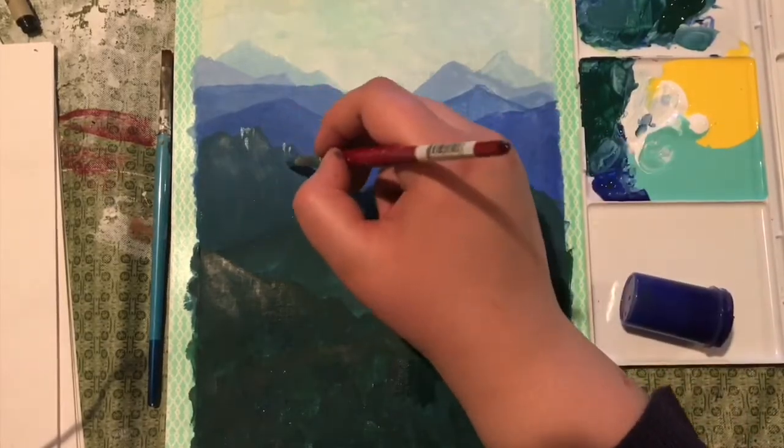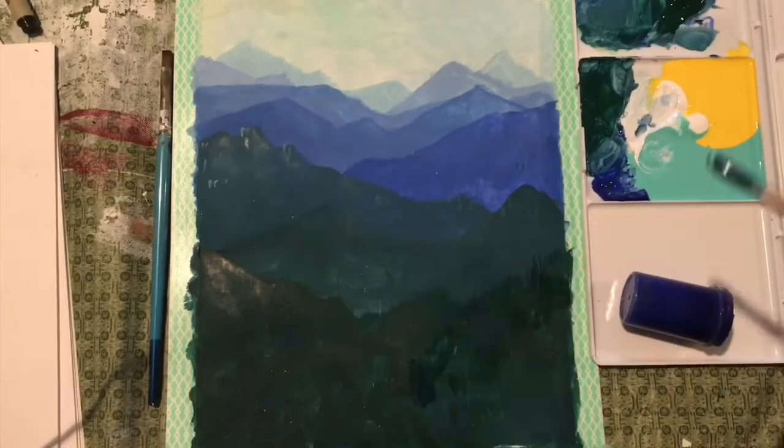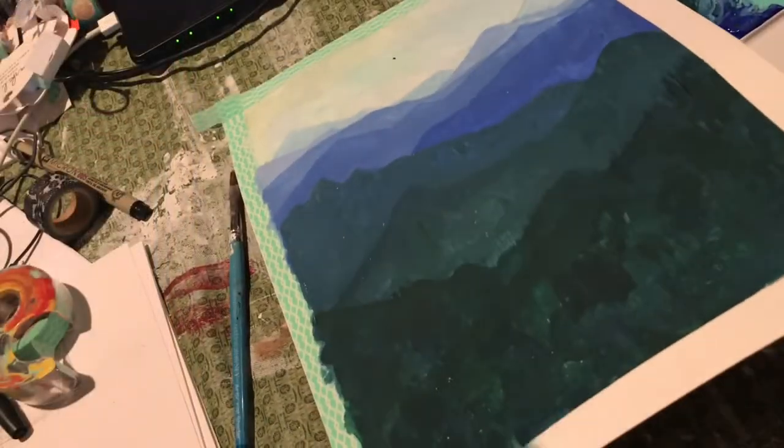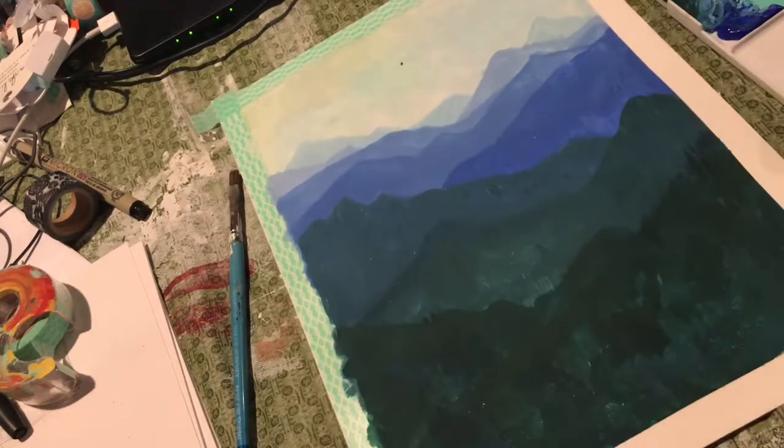And speaking of satisfying, taking the tape off at the end, you just end up with that really nice white edge. It looks like a print, almost like it's a photo and it belongs in a frame. Just love seeing that clean edge by the end of it.